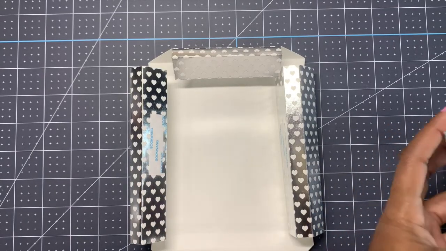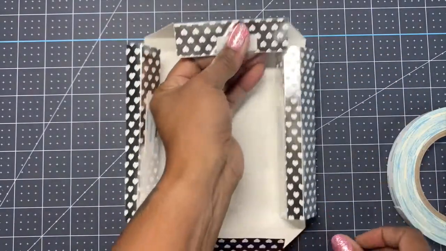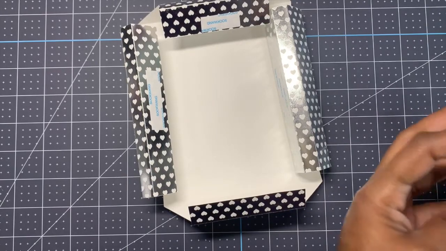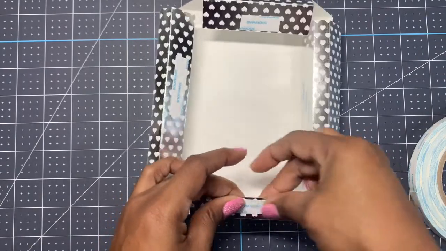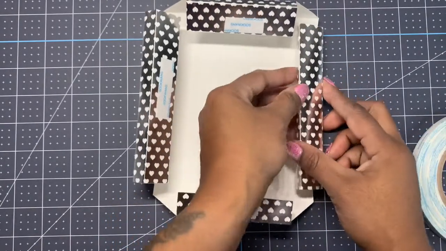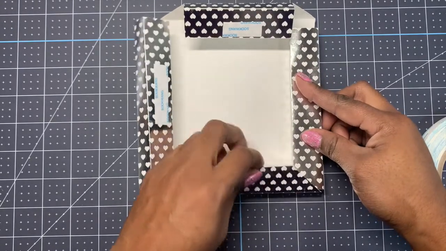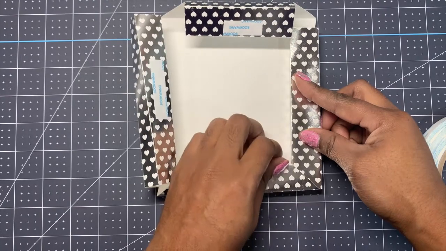And then there's another spot I would like to put tape on outside of this after we do the top and the bottom. And then the last part is when you go to tuck it, I want to put a piece of tape right in this corner, like a small piece.